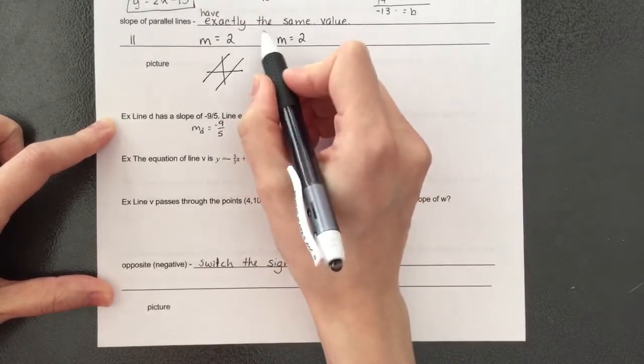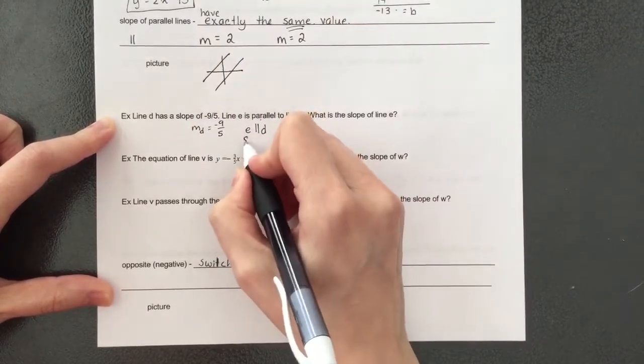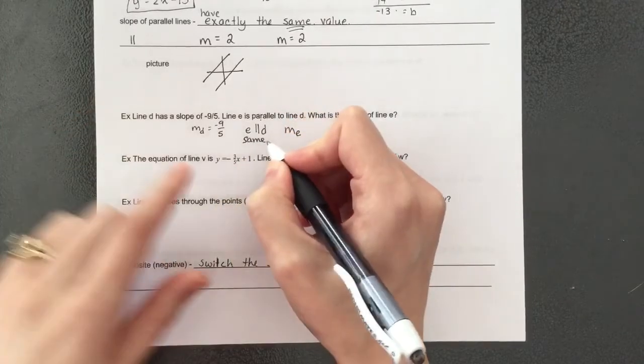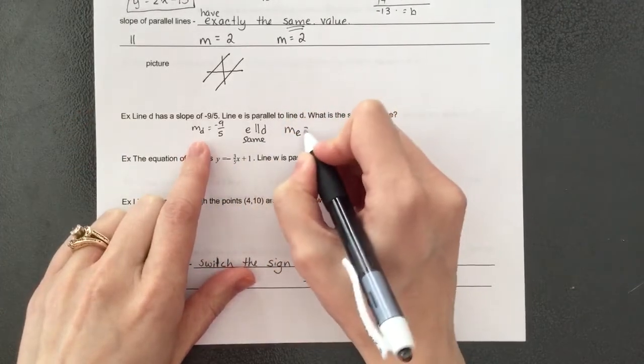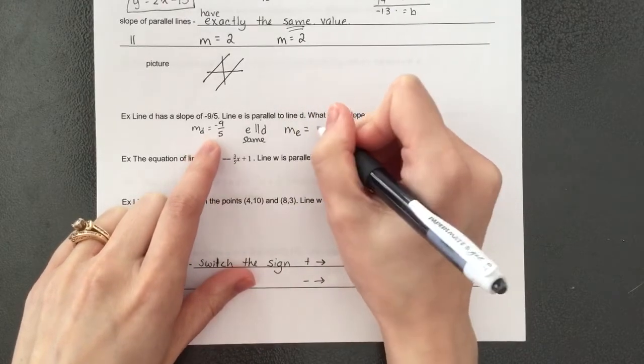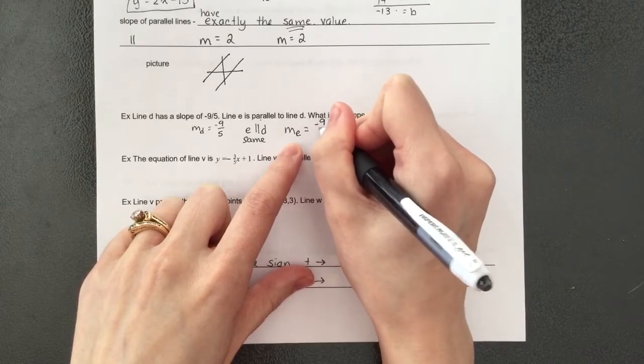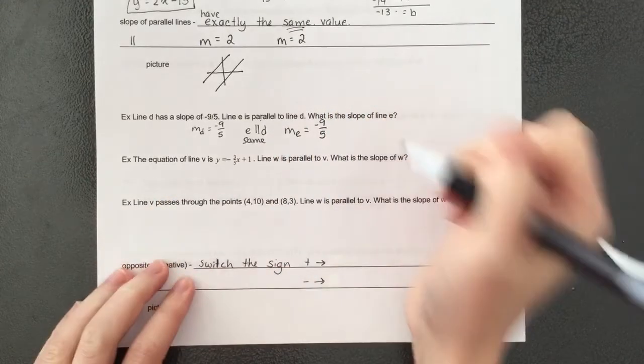Well, if we go back to our definition, they want parallel. Parallel means same. So we want a value that has the same exact value. So slope for line D is -9/5. Slope for line E has to be exactly the same, so it's going to be -9/5.